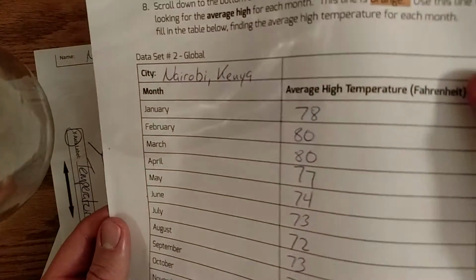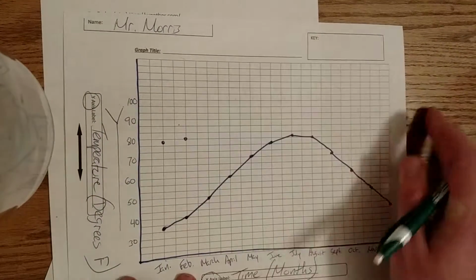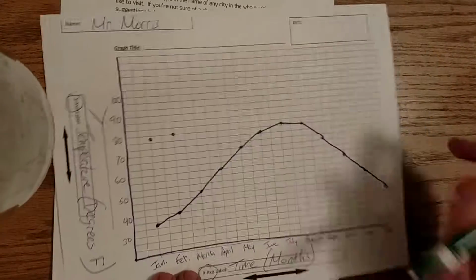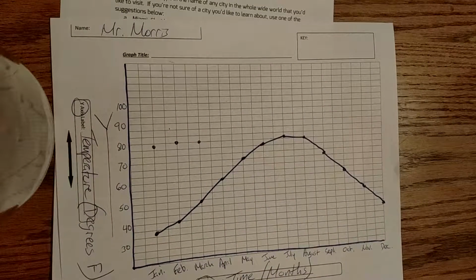I look at February. I got 80 degrees in February. Whew, toasty. I look at March. I've also got 80 degrees in March. All right, I'm going to label the rest of these Nairobi data points, and then we'll take a look at how it compares to Stanhope.